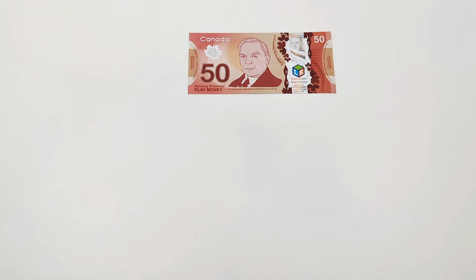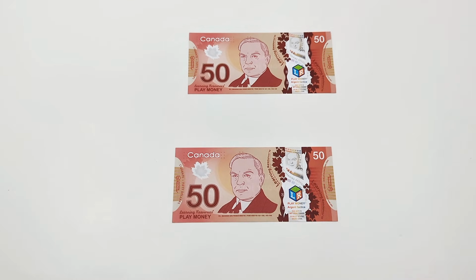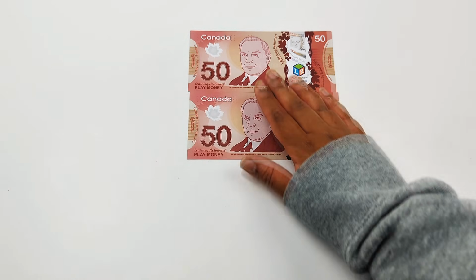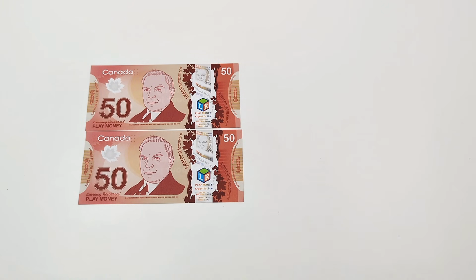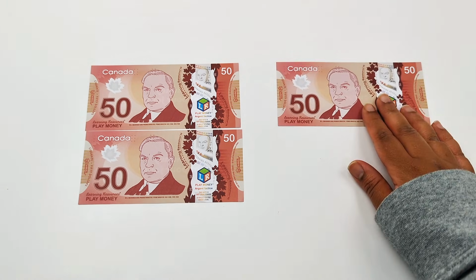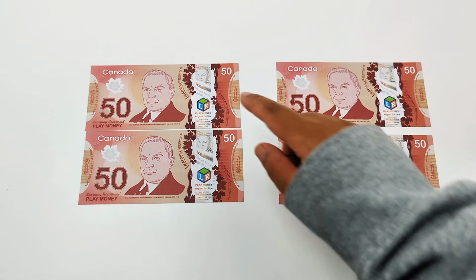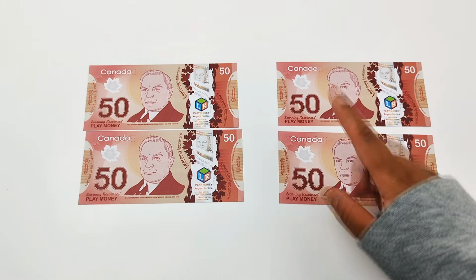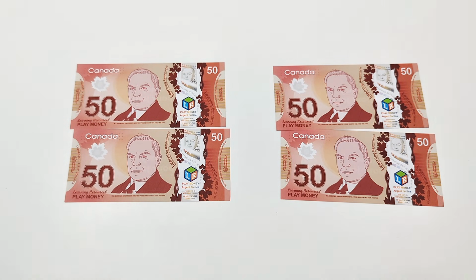50 and 100. It only takes two $50 bills to make 100 because half of 100 is 50. So if you put two 50s together, 50 plus 50, it equals 100. If we add two more, we have $200. 50, 100, 150, 200. We have $100 over here and another $100 over here. 100 plus 100 equals 200.